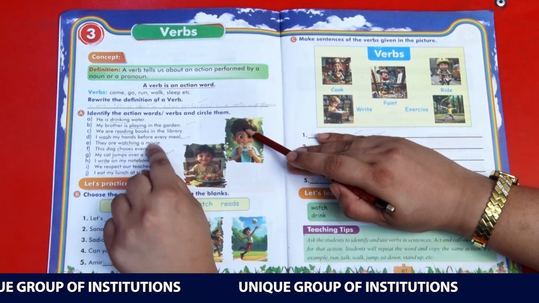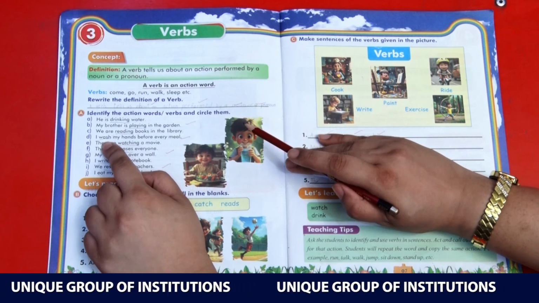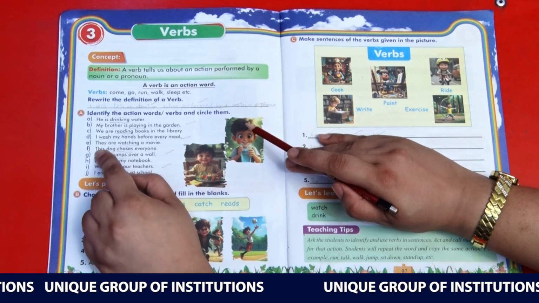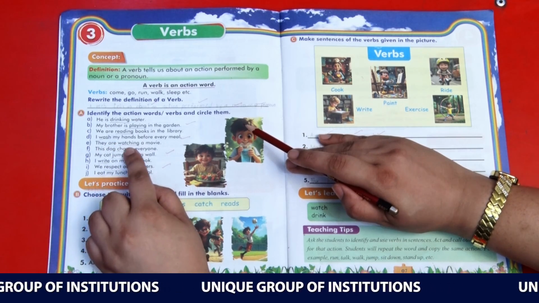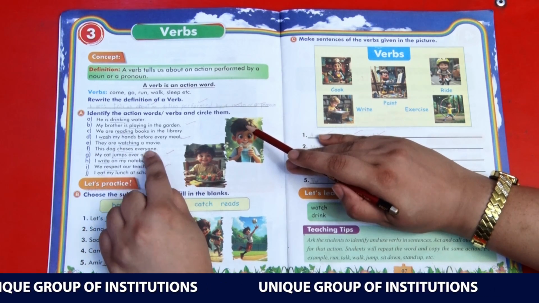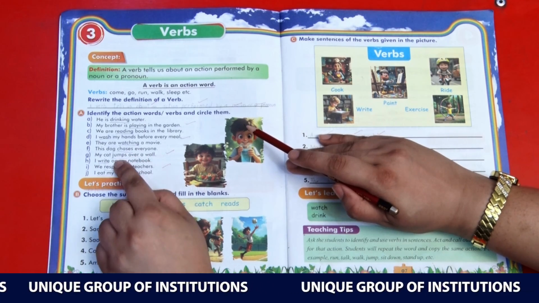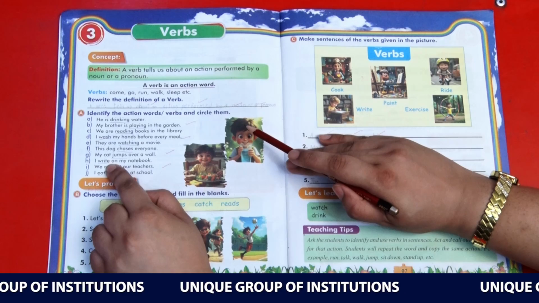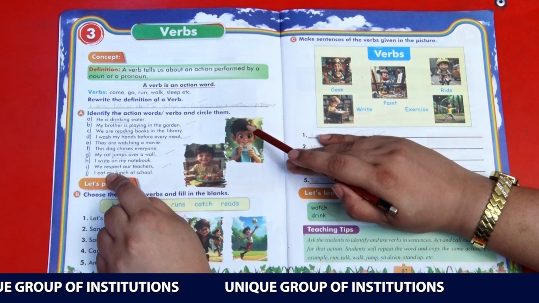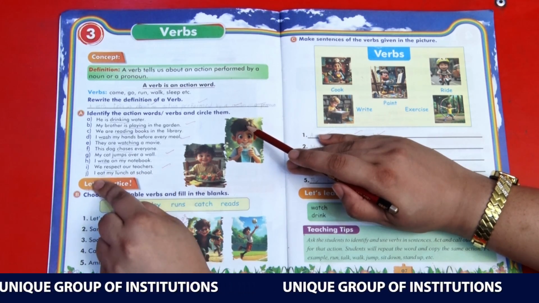I wash my hands before every meal. Washing your hands is an action, and the word referring to that action is wash. So it's a verb, circle it. They are watching a movie. Watching is our verb here. The dog chases everyone. Chases is the verb here. My cat jumps over a wall. So circle jumps here. I write in my notebook. Write is the verb here. We respect our teachers. Respect is also an action word. Circle it. I eat my lunch at school. Eat is the verb here.